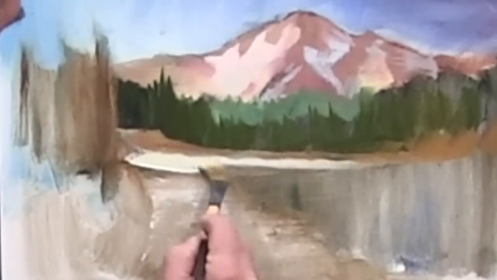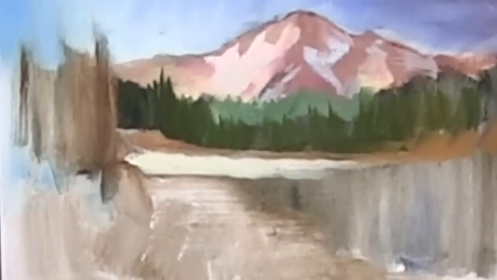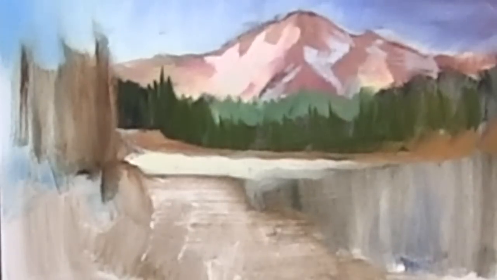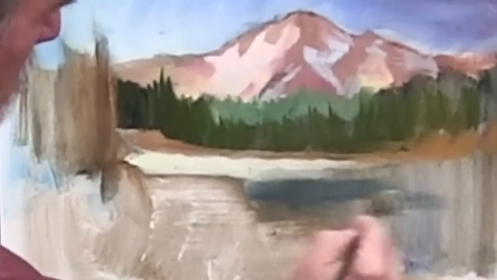And this is going to be my highlight. I'm going to be leaving this bright and sparkly. And as we get further into the lake here, we're going to transition into a darker color. Notice all of these colors were put in relatively dark, and now I'm kind of going in and lightening them all up.